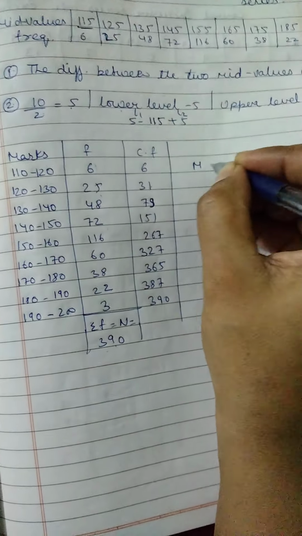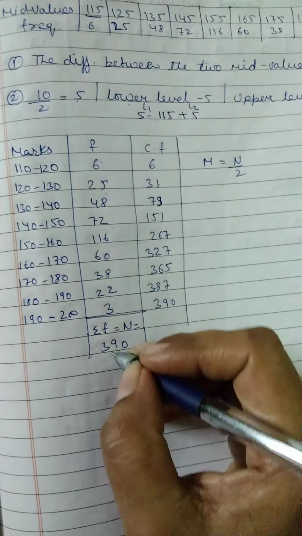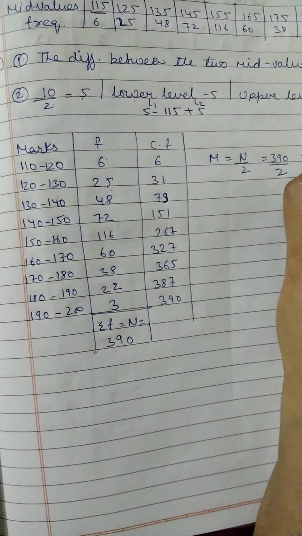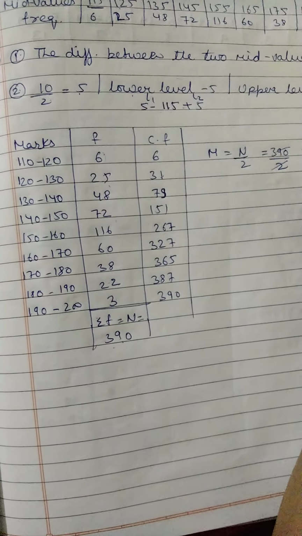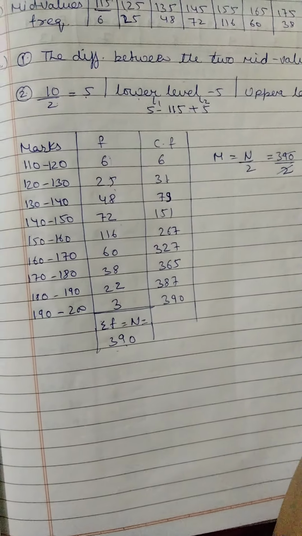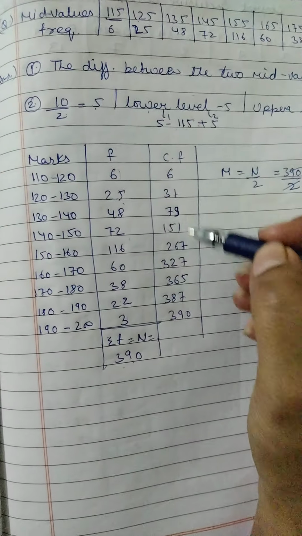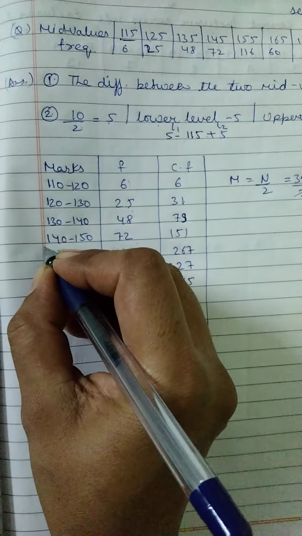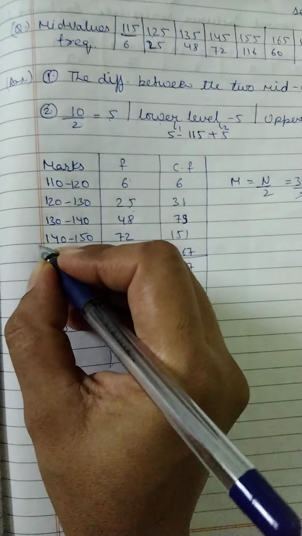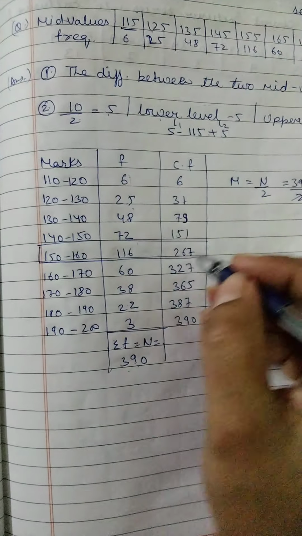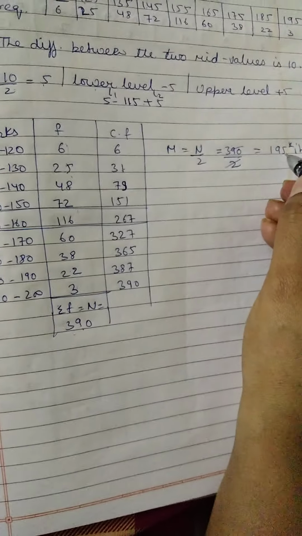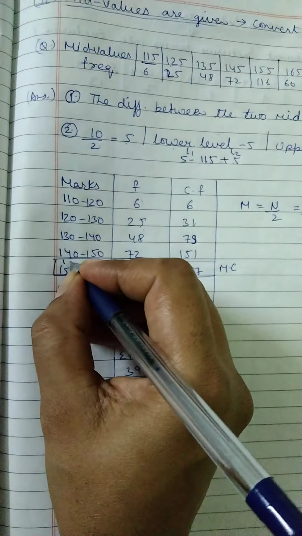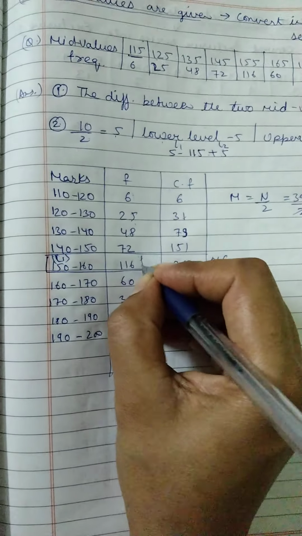Now find out the median group. How to find it? N by 2. N is what? 390. So I am writing 390 by 2. My answer will be 195 item. So 195 will come in which CF? 195 will come in this CF, so I am selecting this. Why? Because I have got my median group 195. So this is my median class, and this will be my lower limit. I am writing L1. It is my frequency. It is my CF.